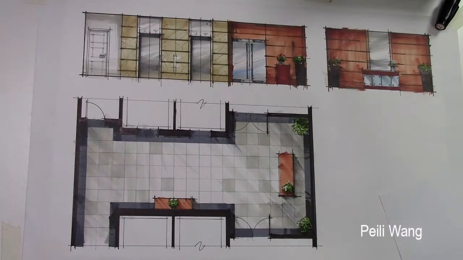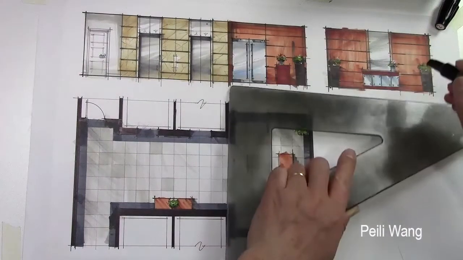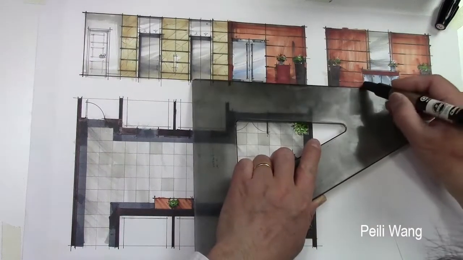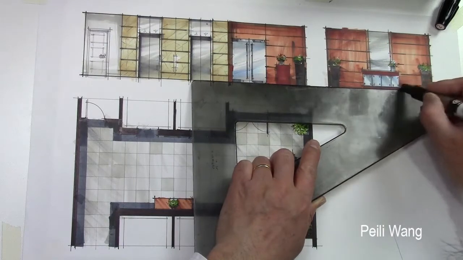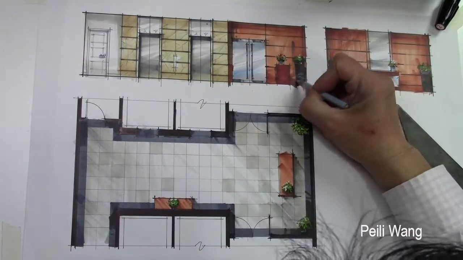Okay, and also wood. Maybe the shadow. I can make a strong shadow. So still top. And here's shadow. I received the strong shadow. Okay. Pencil. Okay.